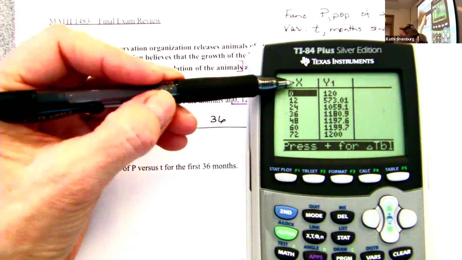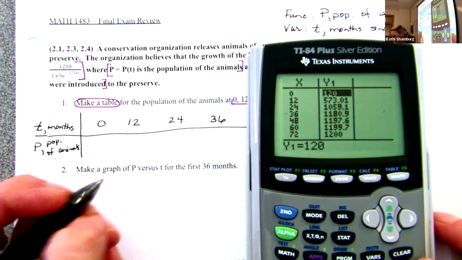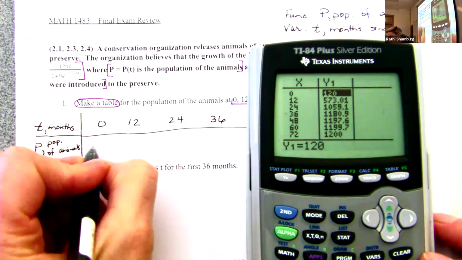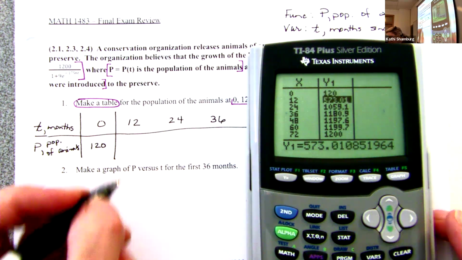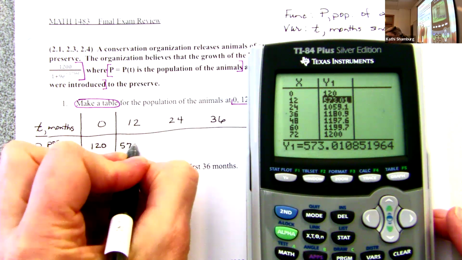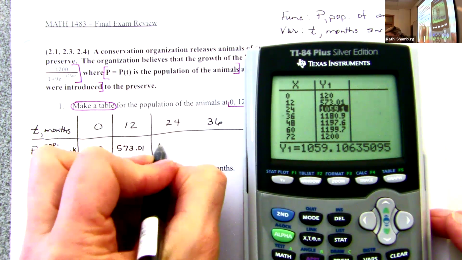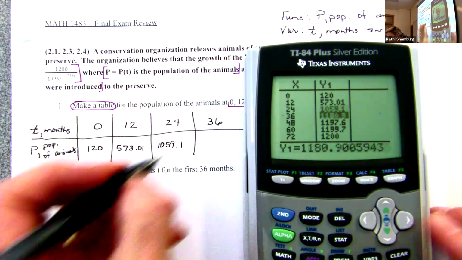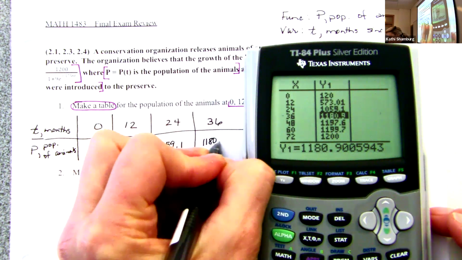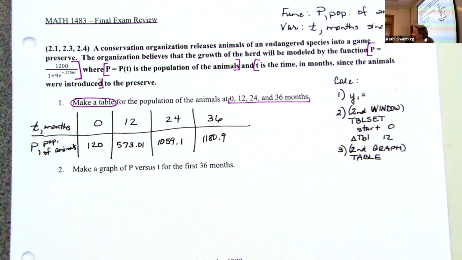So that is my variable, which is this first column. So I'm going to come over to the second column. So I would get 120, and then 573.01, 1059.1, and then 1180.9. Now, obviously the table continues, but this just told me to go to 36 months, so that's all I would be looking for.